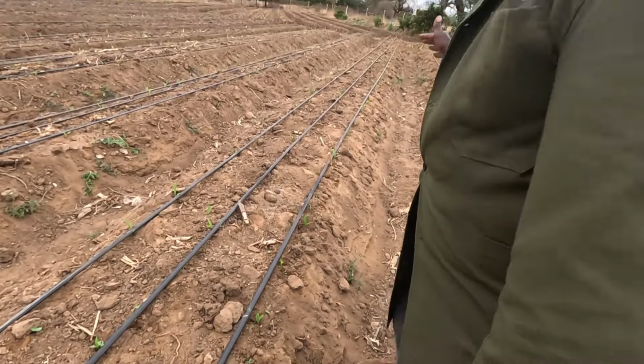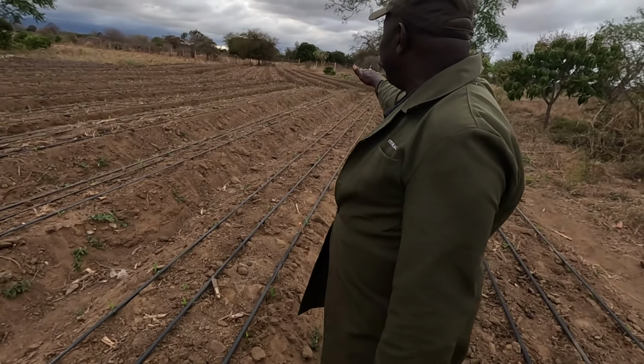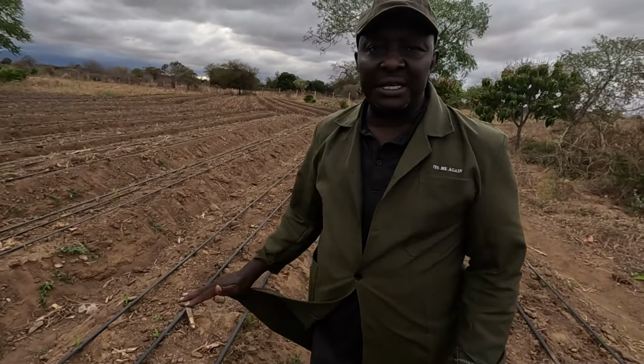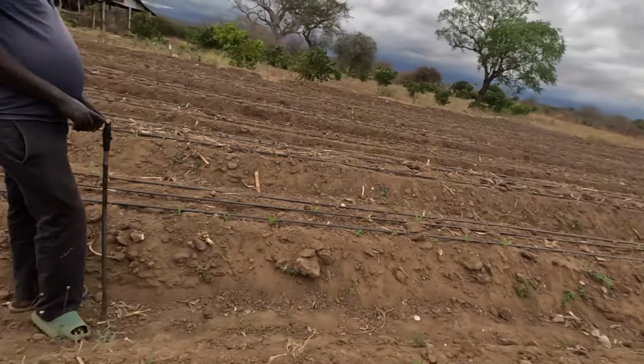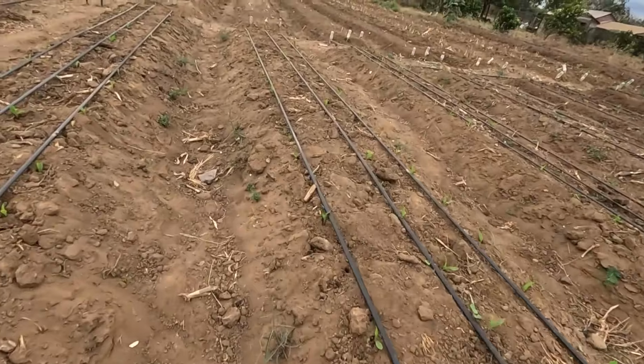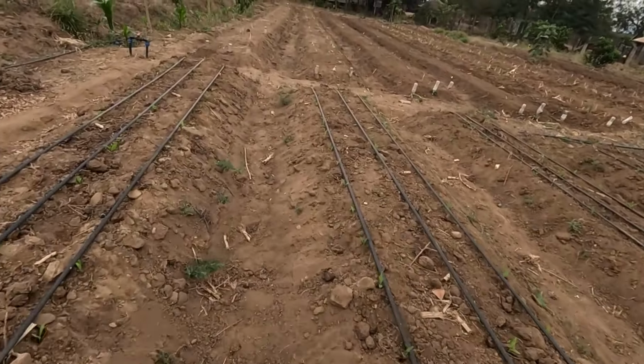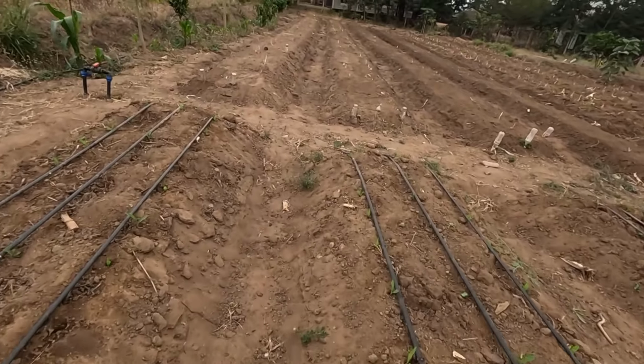So this is a drip bed, and all these are drip beds which are 30 centimeters apart. So let's go back to the hydrant so that I get to show you how it works.